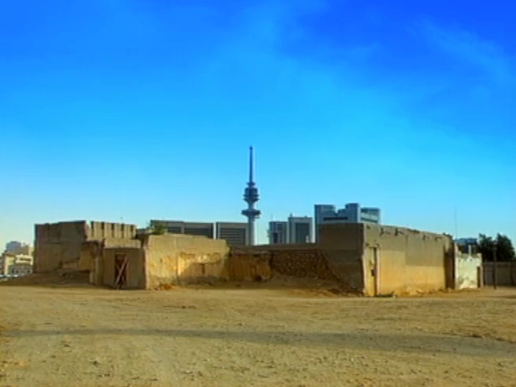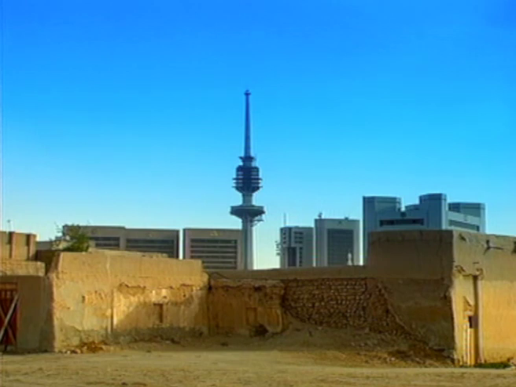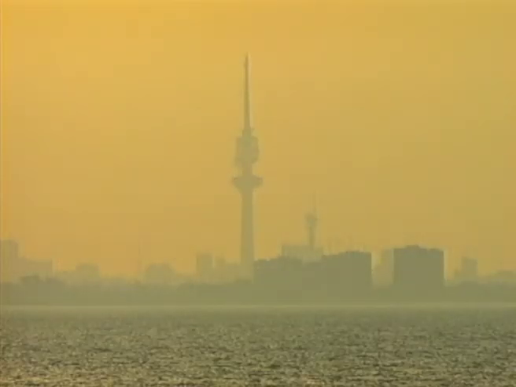We must acknowledge the loss of Kuwaiti architectural identity and the absence of an architectural vision for the future.